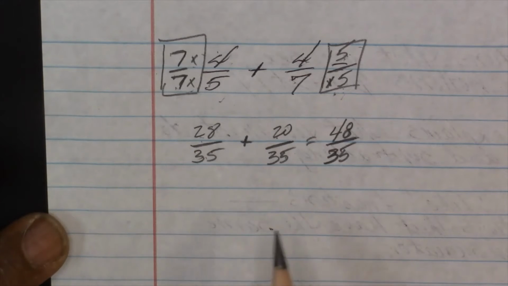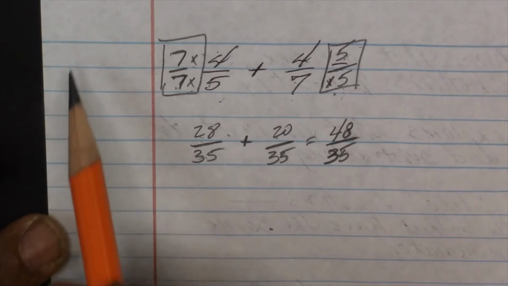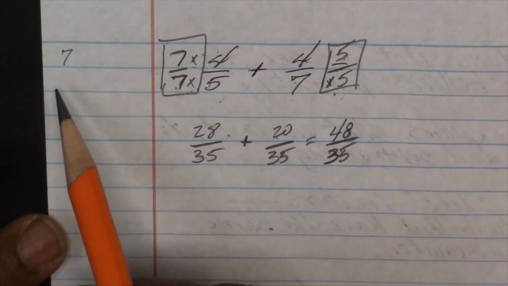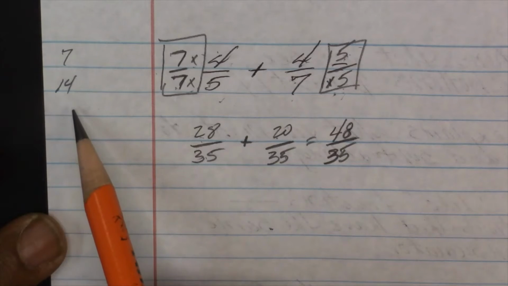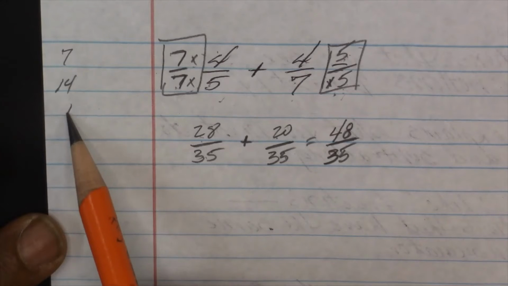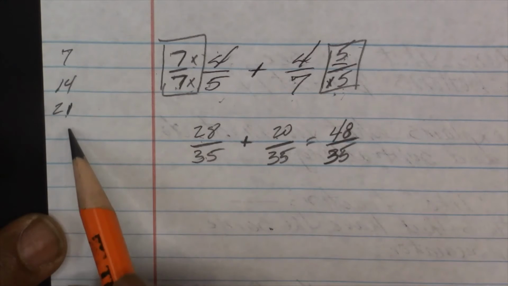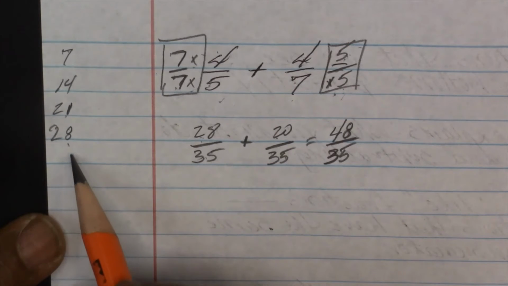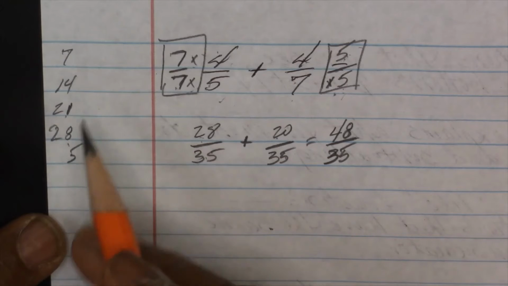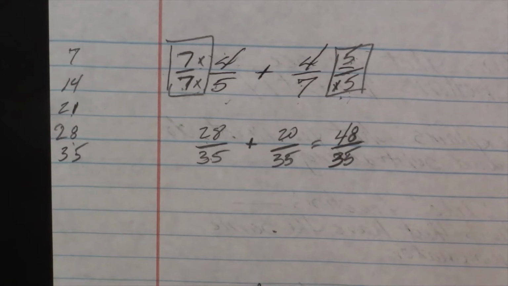Skip counting, I would probably start off with my 7. And I go 7 plus 7 is 14, plus 7 is 21, plus 7 is 28, plus 7 is 35, and I'm going to stop there because it just proves that I can skip count. I can skip count as far as I need to.